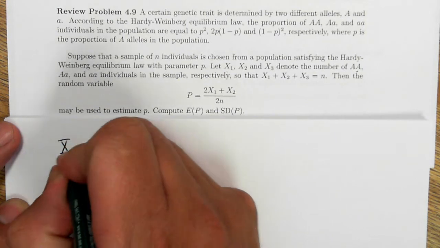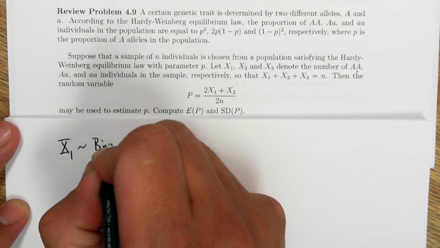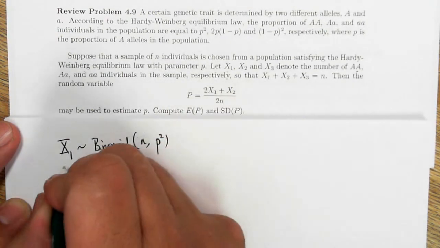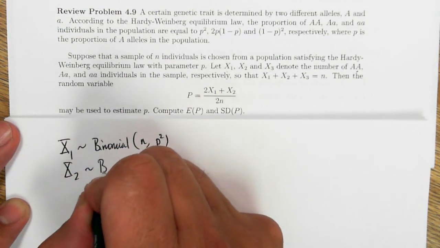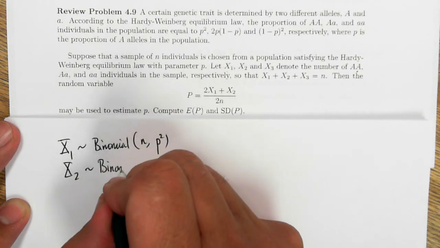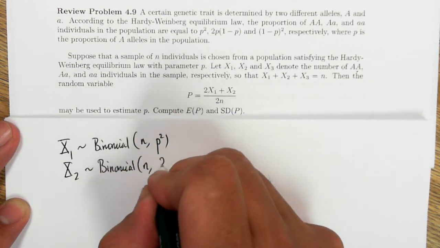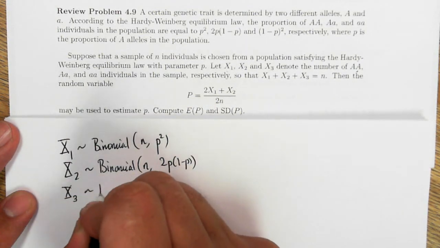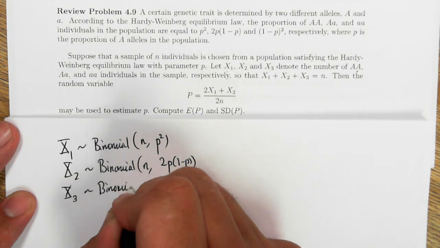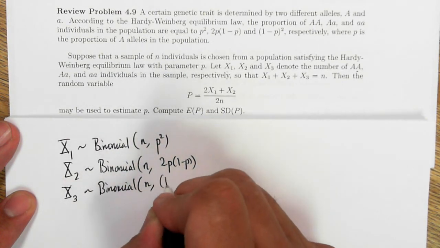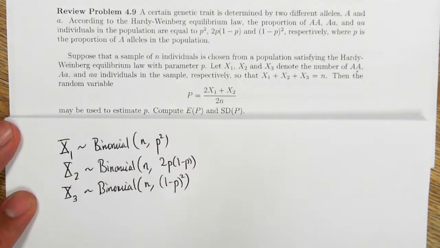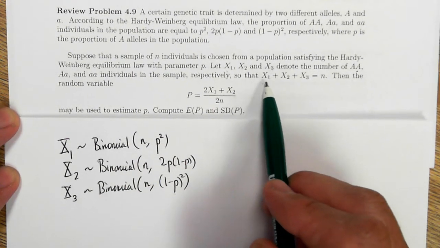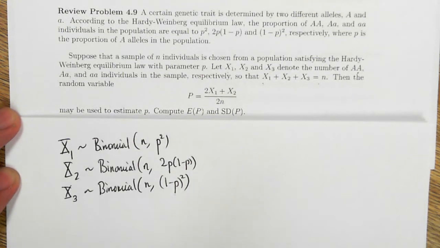So we know X1 is going to be the number of successes if the probability is p squared. We know X2 is the number of successes if I have n trials, and the probability of success is 2 times p times 1 minus p. And X3 is the number of successes when the probability of success is (1 minus p) squared. And these are not independent because we know full well that the sum of these three things has to be equal to n.